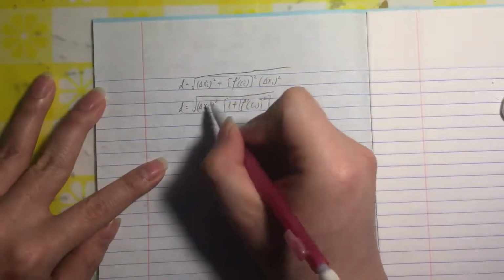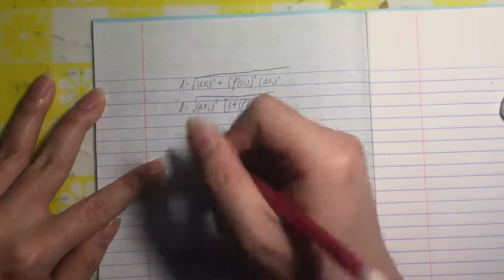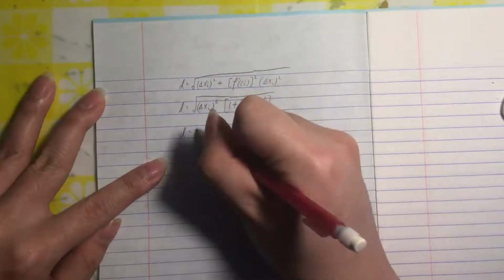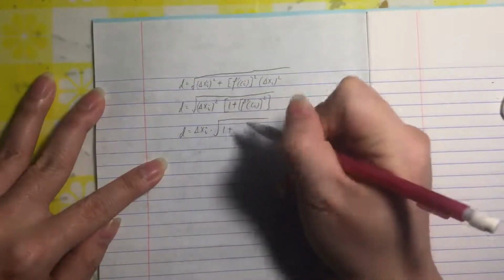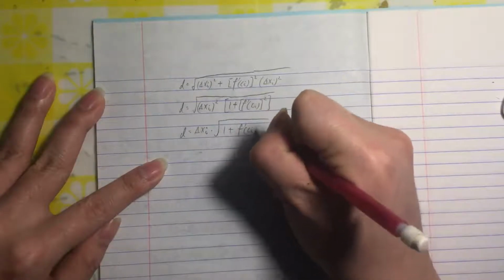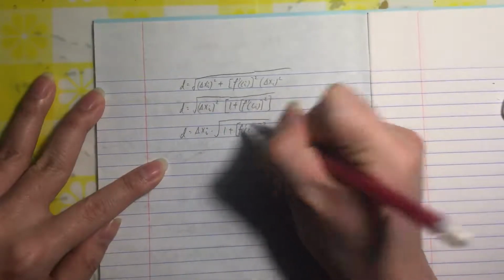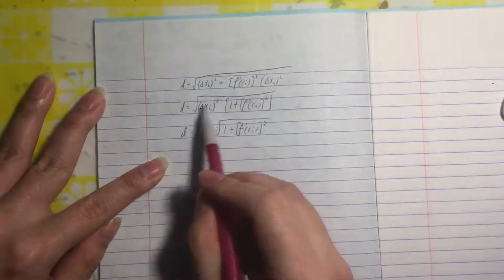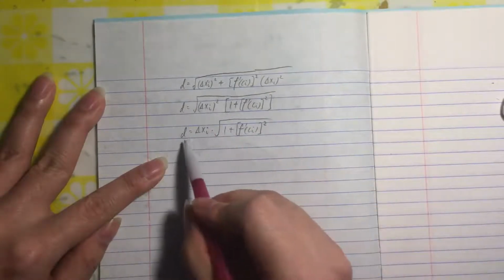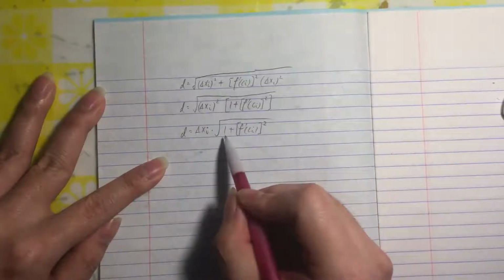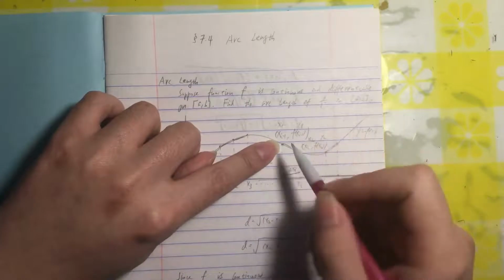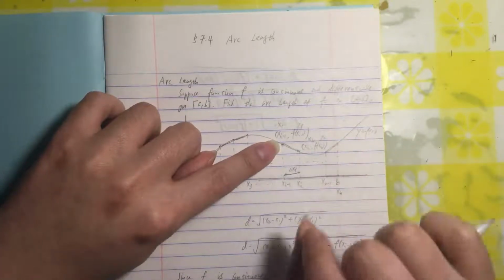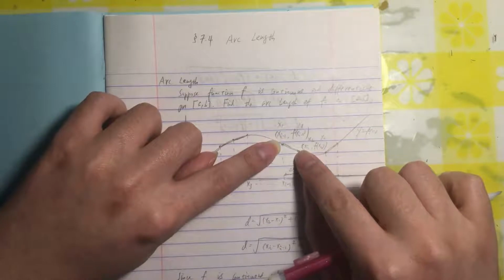Then since delta Si is always positive, square cancels square root, I get d equal to delta Si times square root of 1 plus f prime of Ci square. That's the distance of this piece. That's the distance between these two endpoints. That's very, very close to the arc length of this piece.